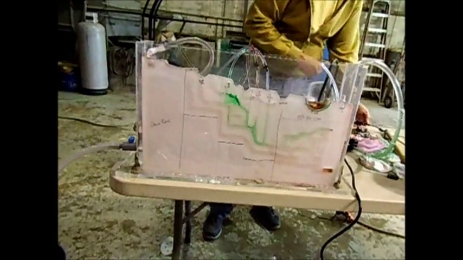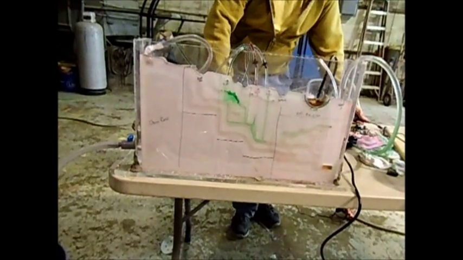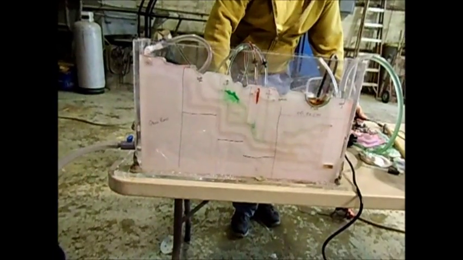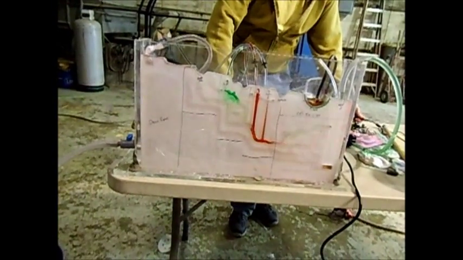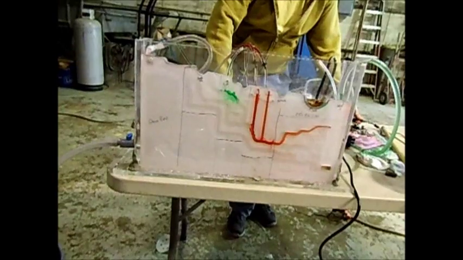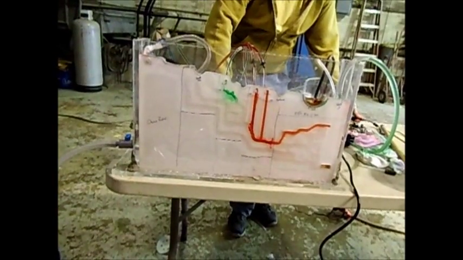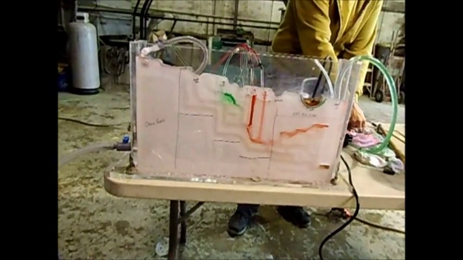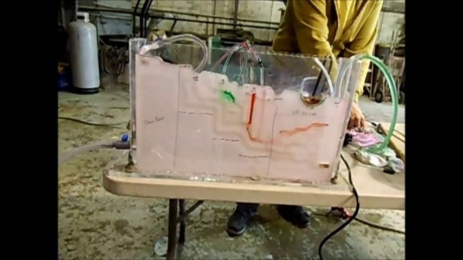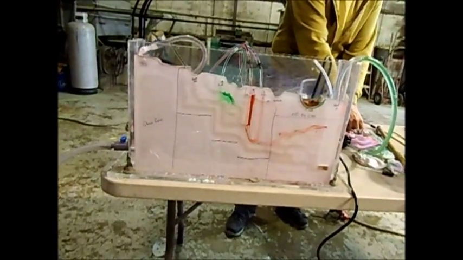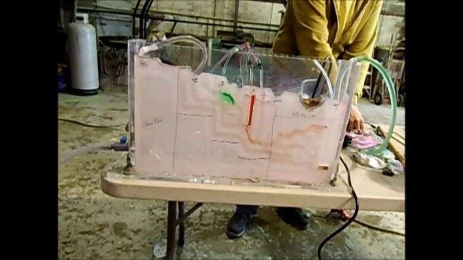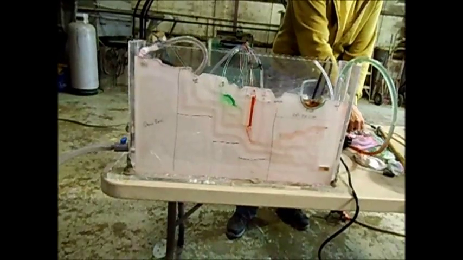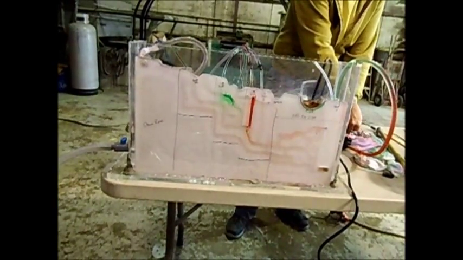The third colored dye, which is injected using the peristaltic pumps, is the red dye, and that is entering the system at an abandoned well that may have been contaminated with trash, motor oil, whatever someone might throw down the well. And again, it travels through the aquifer and can be seen being drawn up the drinking water well.